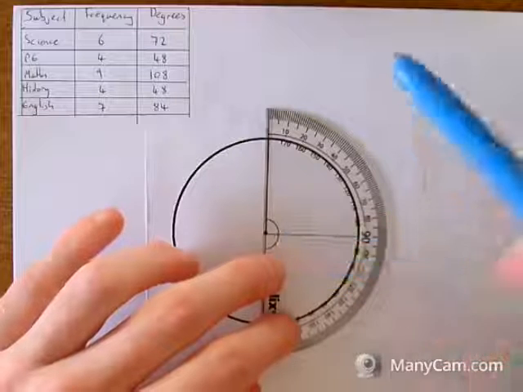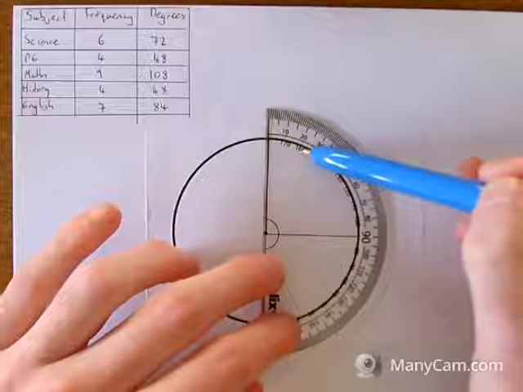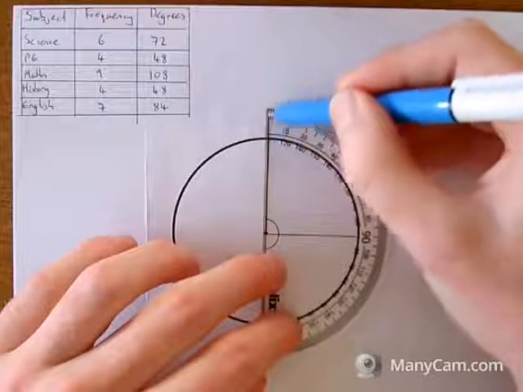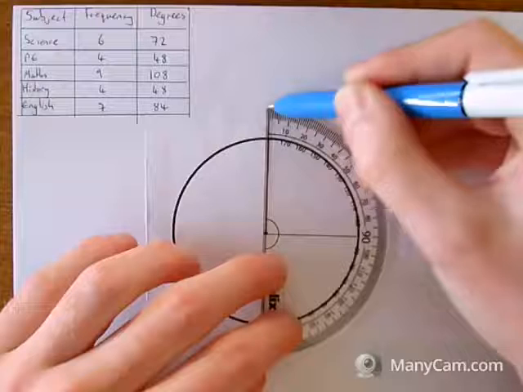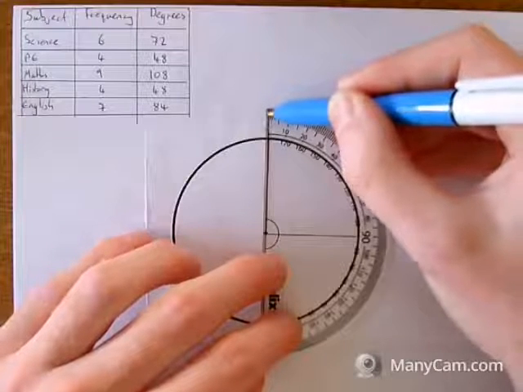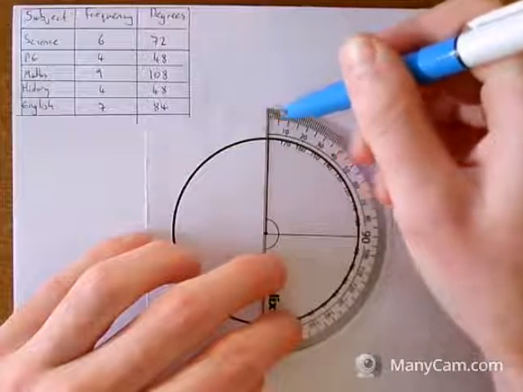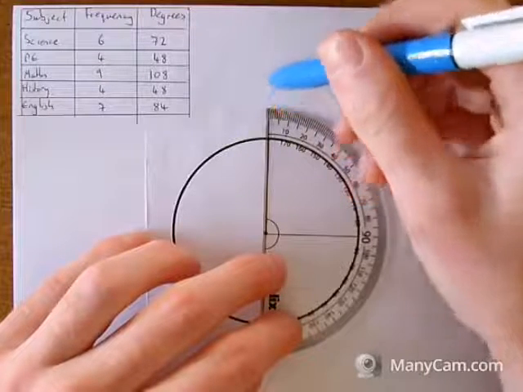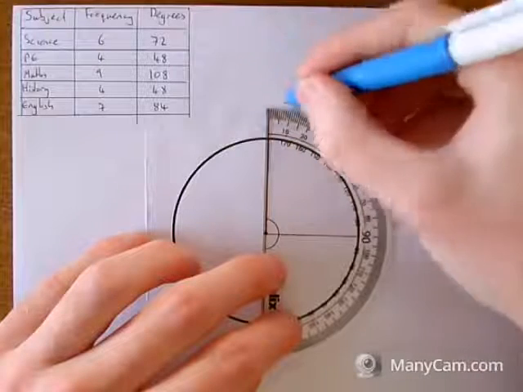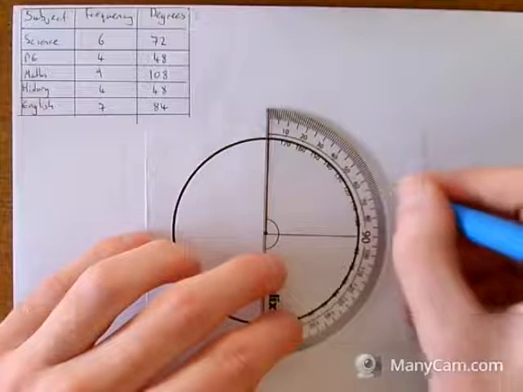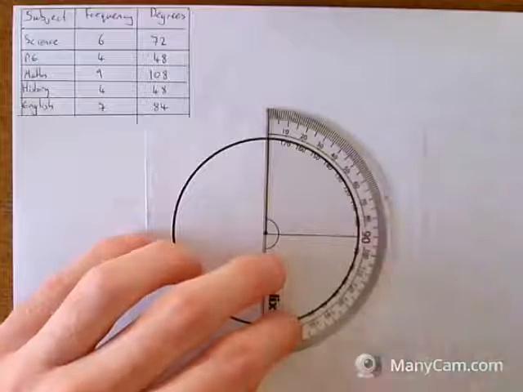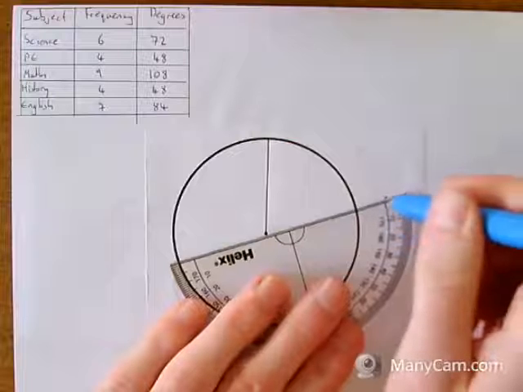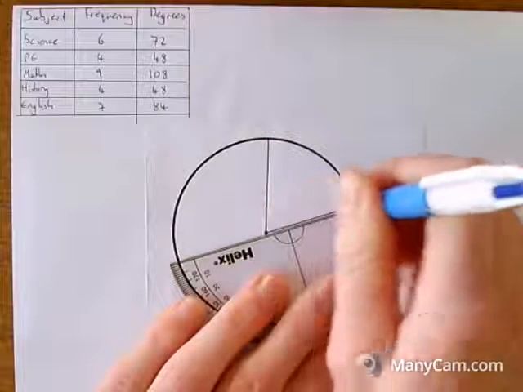Now this is a mistake that quite a lot of people make about what scale to use, whether you're going to use the inside scale or the outside scale. My line here starts across here, and I always want to start from 0. And you can see on the outside scale that 0 starts here, so I'm going to use the outside scale. My first degrees was 72, so I'm going to come around on the outside scale, make a mark at 72, and then I can use the straight edge of my protractor to draw my first section of my pie chart, like so.